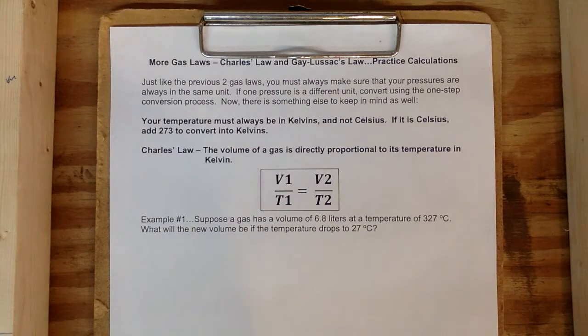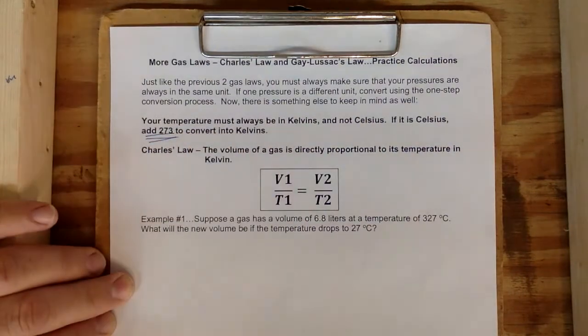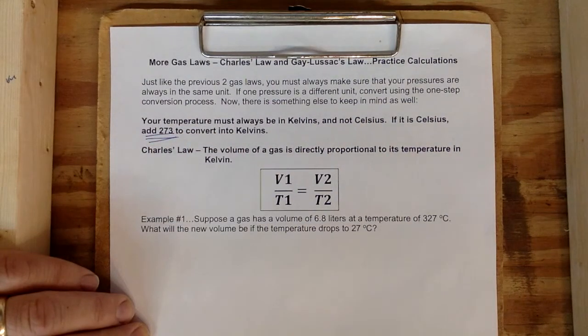What's different this week is temperature. Both of these laws have temperature, and in order to use these gas laws, your temperature has to be in Kelvin, not the Celsius scale. In the Kelvin scale, absolute zero is 0 Kelvin. That's the coldest temperature that is theoretically possible. The way we convert Celsius to Kelvin is we add 273 to whatever temperature we have in Celsius, and you'll see some examples of that.